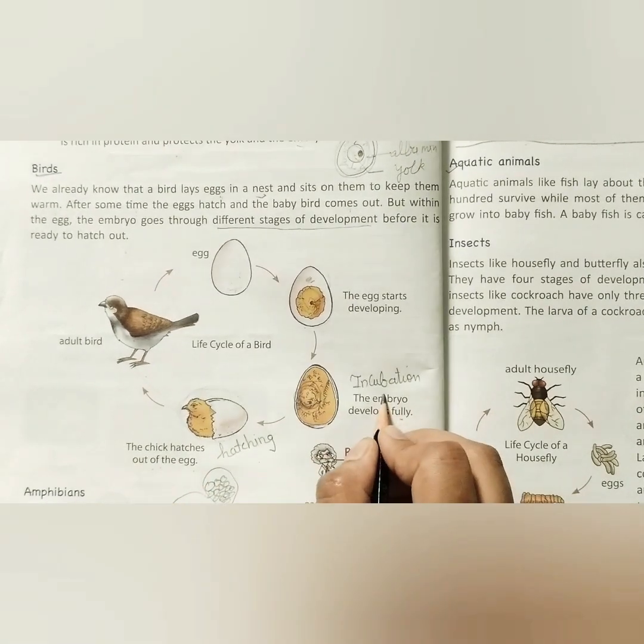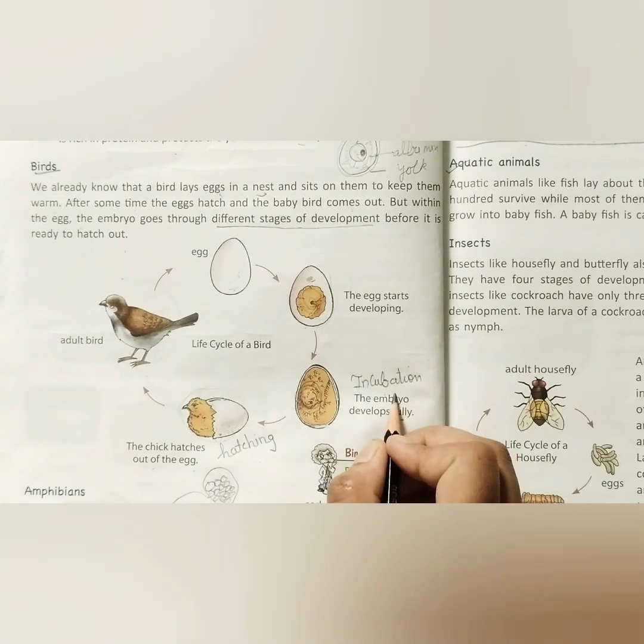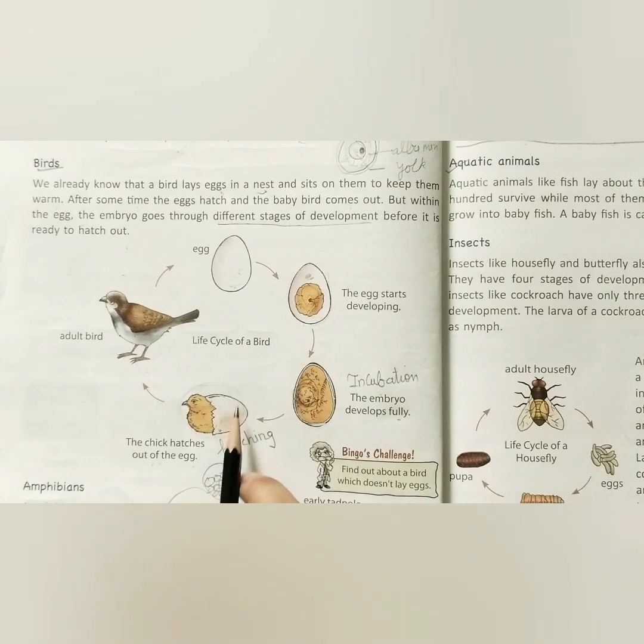I repeat this again. The sitting of an animal on its eggs to keep them warm is called incubation. After a few days, when the young animal is fully developed, it comes out of the egg by breaking the shell. This is called hatching.